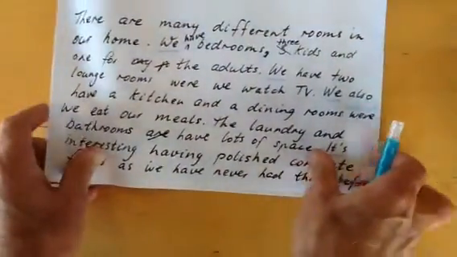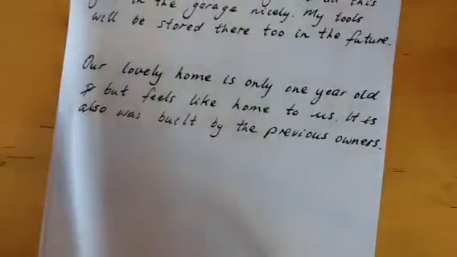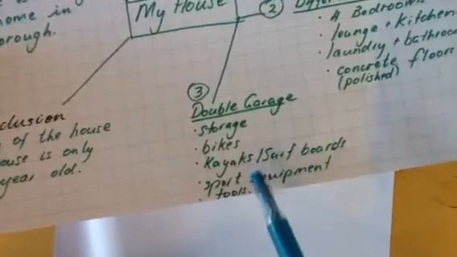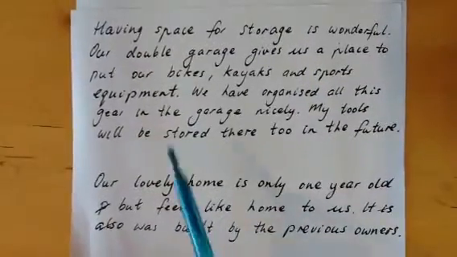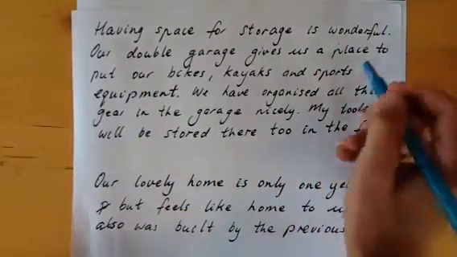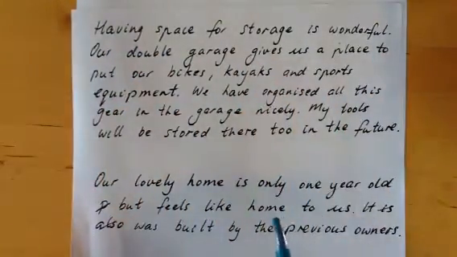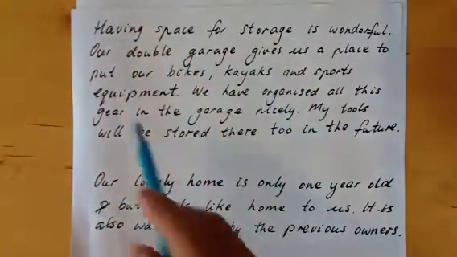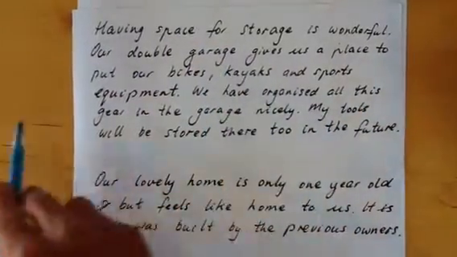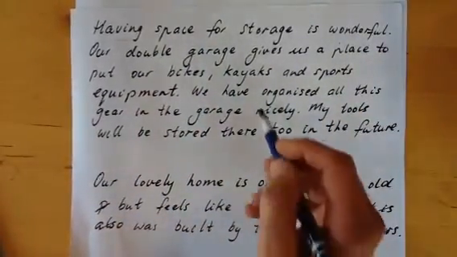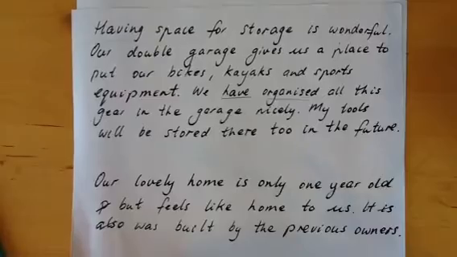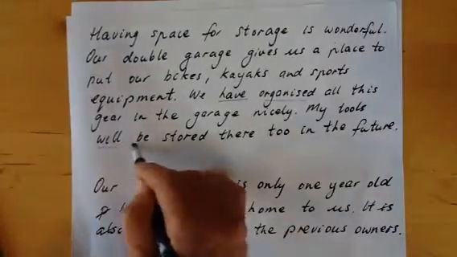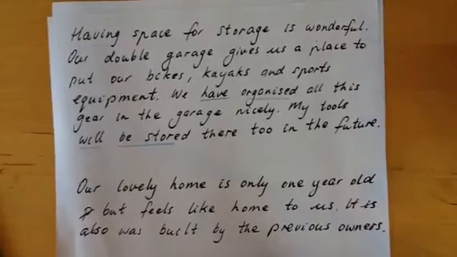And finally, our third paragraph, which is about a double garage. And here we're going to mention that we have storage, bikes, kayaks and sports equipment and tools. And this is how I wrote it. Having space for storage is wonderful. Can you see how I decided to start this paragraph a little bit differently? I started with a verb. Our double garage gives us place to put our bikes, kayaks, sports equipment. We have organised, past tense, verb tense, all this gear in the garage nicely. My tools will be stored, future tense, there too in the future.